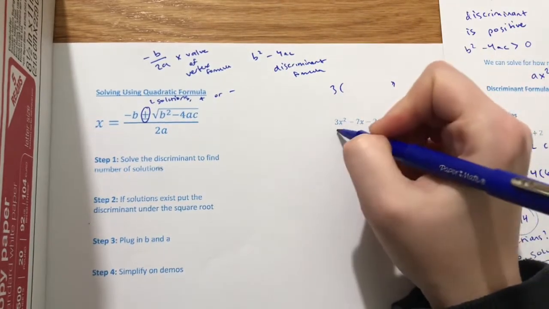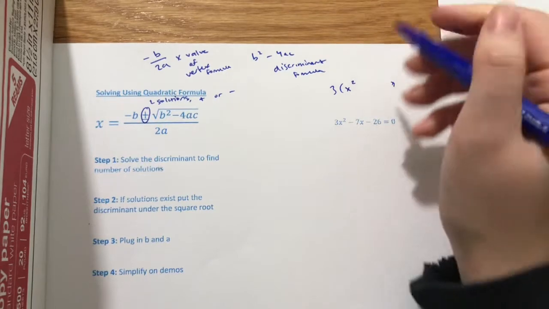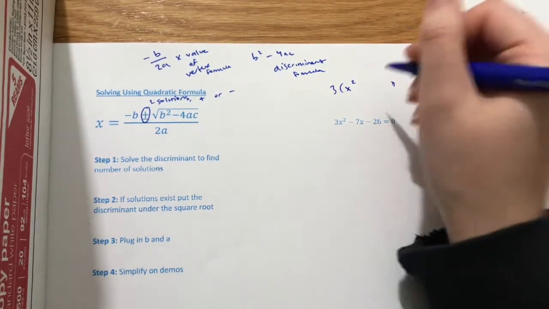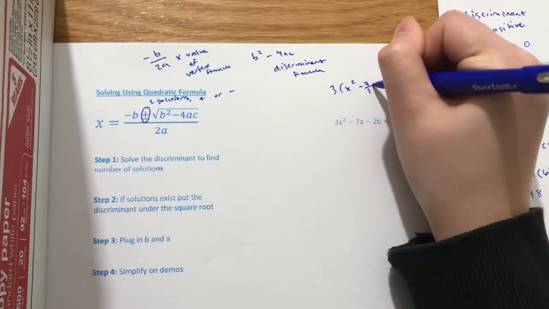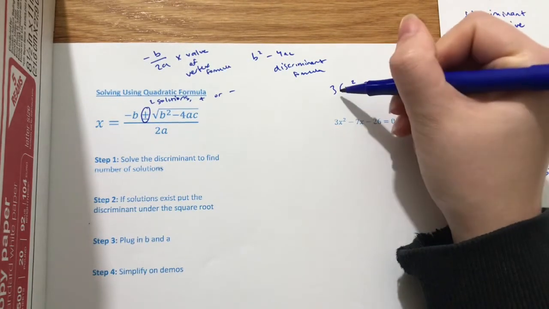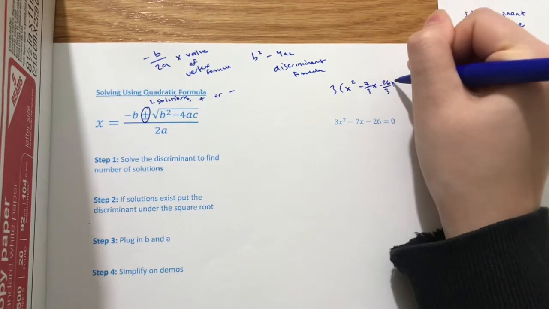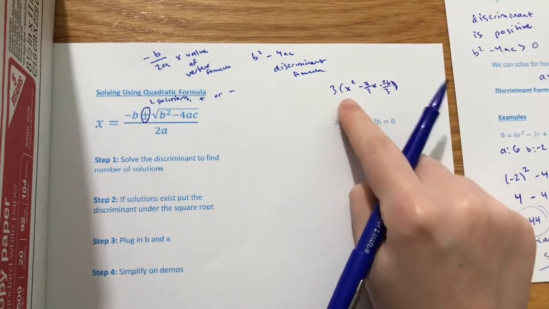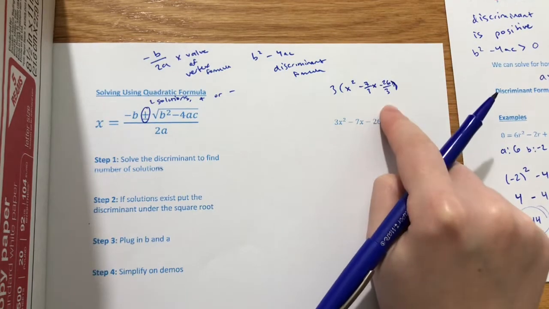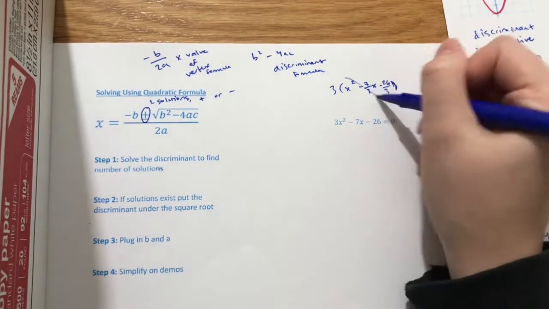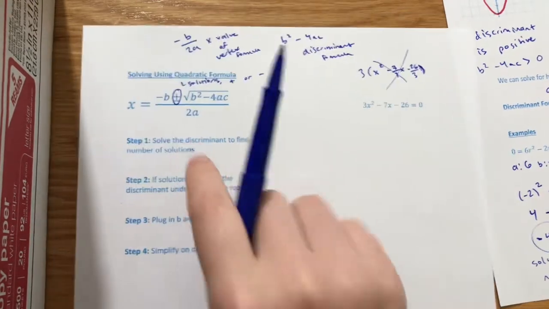So 3x squared divided by 3 is x squared. But then negative 7 divided by 3 is a fraction or a decimal. It would be negative 7/3 x. And then negative 26 divided by 3 isn't nice either, so then it'd be negative 26/3. Does that look like it's going to factor? No, and we don't probably want to try to figure that out. And so because it doesn't factor, we have to use this formula.